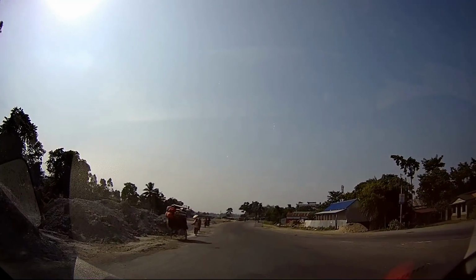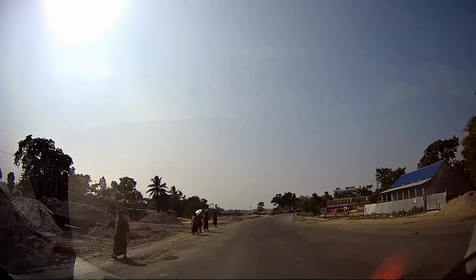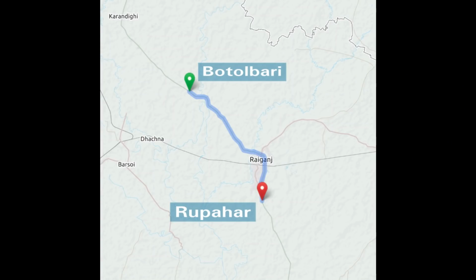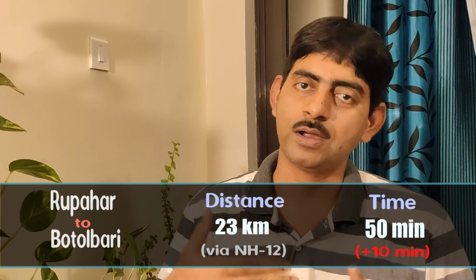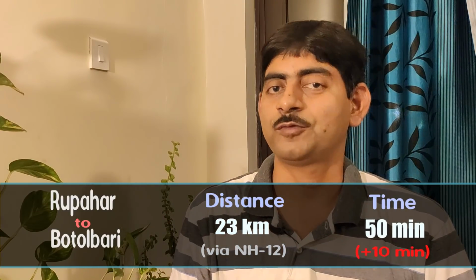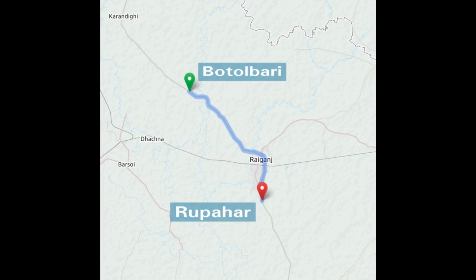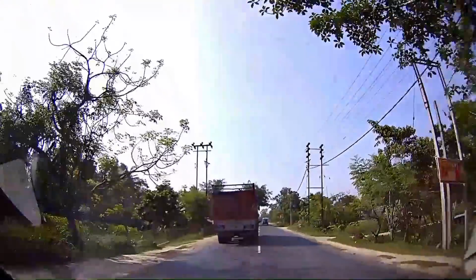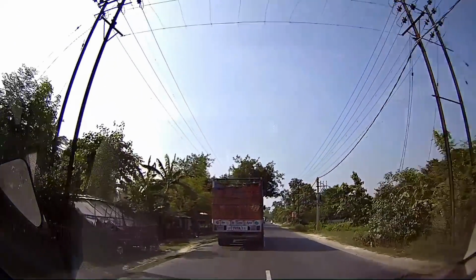In the remaining stretch of NH12 between Rupahar and Dalkola, the 4-laning work is ongoing now. In this stretch, there is a small place called Botolbari, which comes after 23 km from Rupahar. And this stretch between Rupahar and Botolbari would take you around 50 minutes to travel. I should say the Botolbari bus stand comes after 14 km from Kulik Bird Sanctuary of Raiganj. From Botolbari, again you have two options.